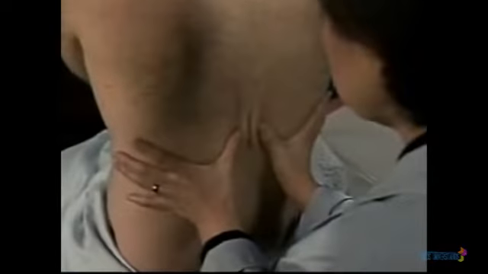To assess respiratory expansion, place your thumbs close to the patient's spine at the level of the 10th ribs, and spread your hands lightly over the thorax. Ask the patient to inhale deeply and exhale fully while you watch the divergence of your thumbs and feel for the range and symmetry of movement.